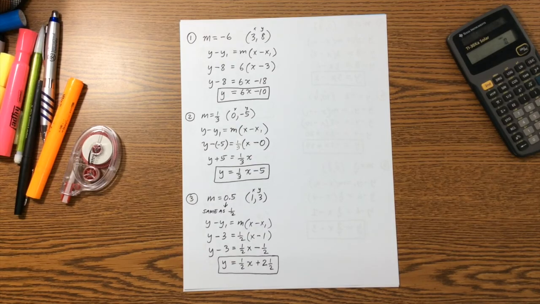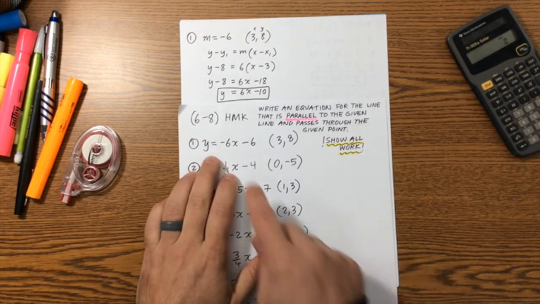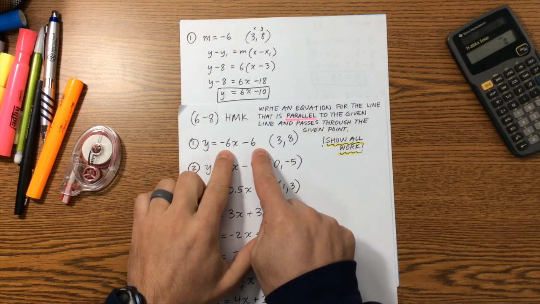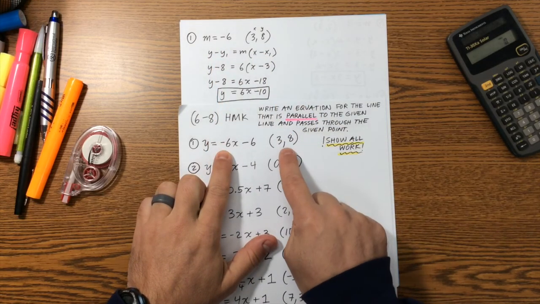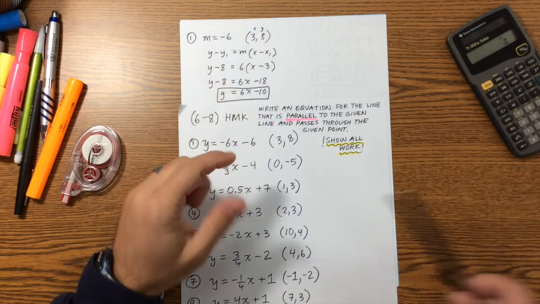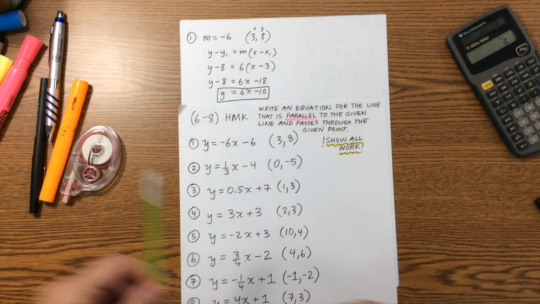So what I've done here is I've taken, for example, for number 1, the equation here, identified what the slope is, and you can see here that the slope is -6. Then I took the point and identified what was the x and y value, and then I systematically just started working my way through it.